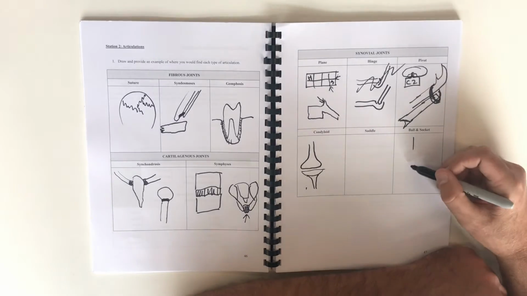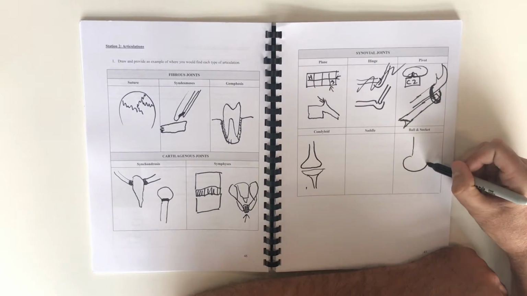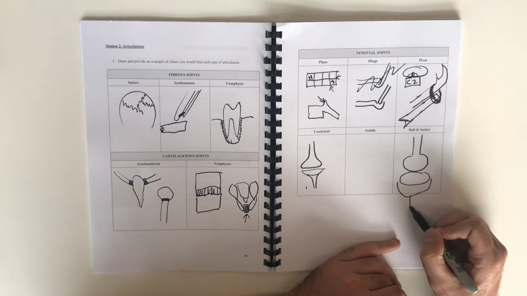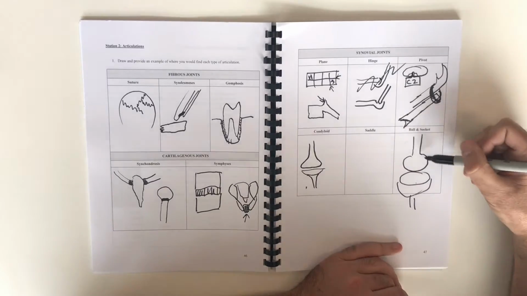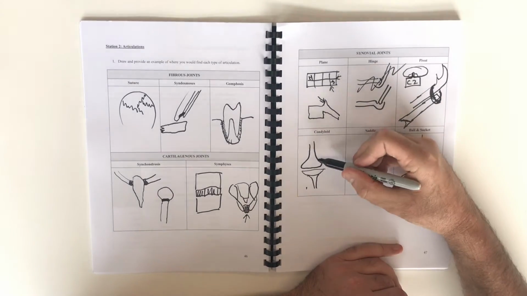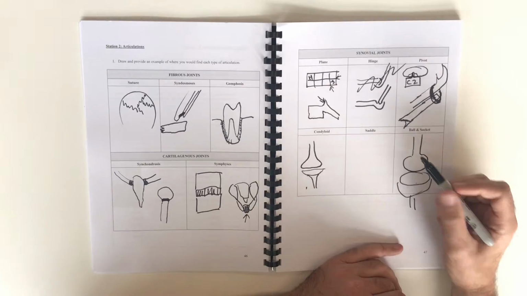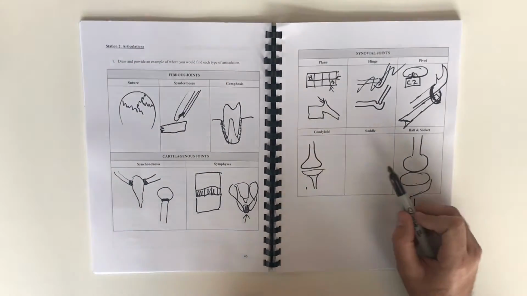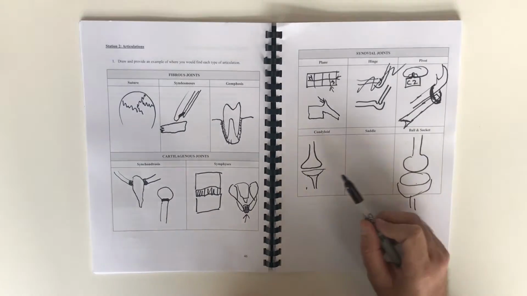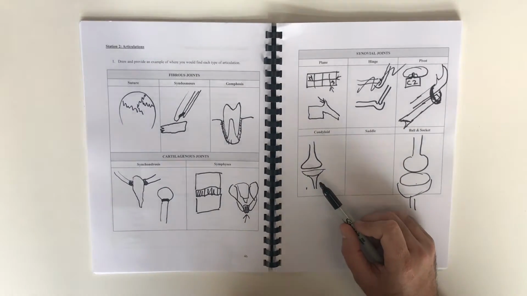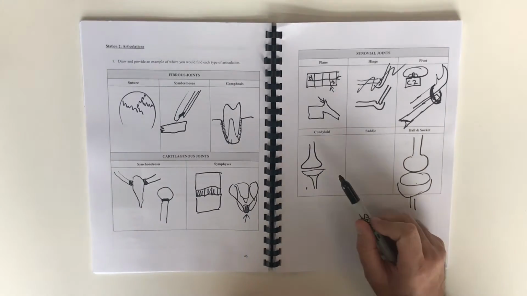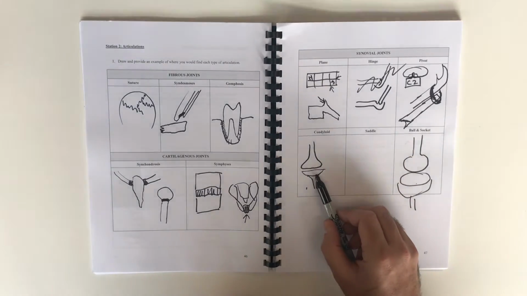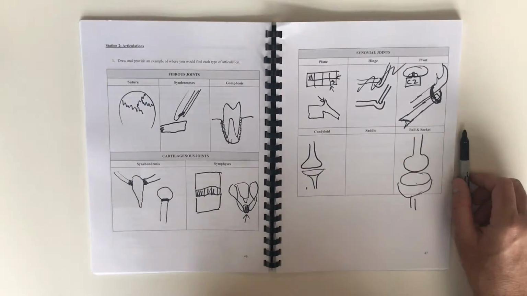If I draw the ball and socket joint at the same time, I would draw a rounder surface. The ball and socket is a round surface fitting into a rounder hole. Condyloid is an oval surface fitting into an oval hole. There are a few distinguishing features between these. For starters, they can both flex and extend, right? They can both abduct and adduct. The difference between them is you can rotate a circle in a circle, but you can't rotate an oval in an oval. Let me use my hands to describe this.